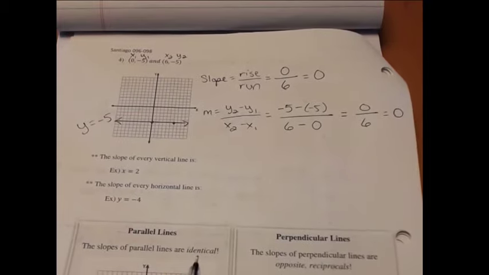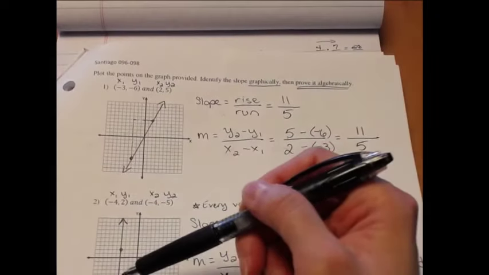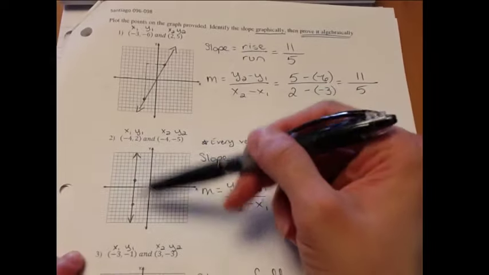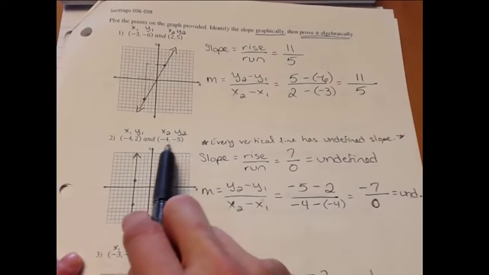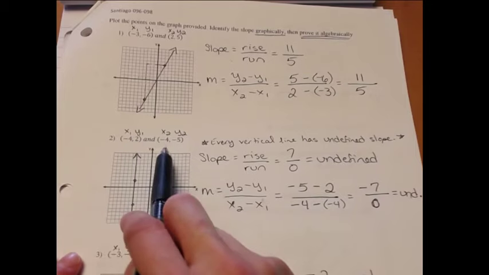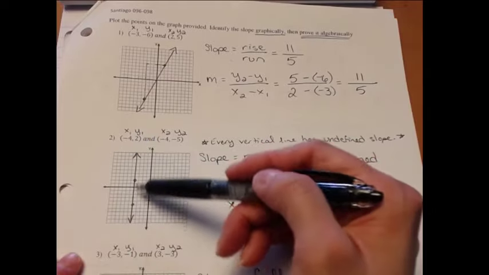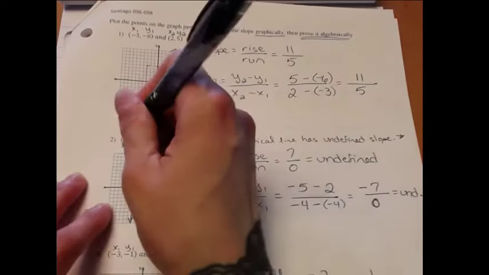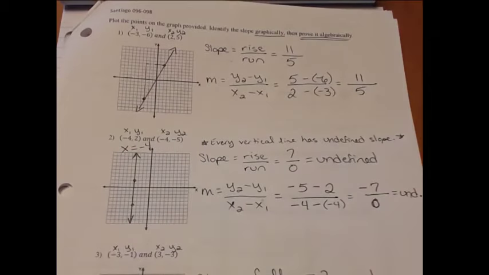I'm going to go back one page for a moment. For this line here, number 2, let's look at the ordered pairs. Notice that they both have a -4 in the x position, which means that the equation of this line must then be x is equal to -4.